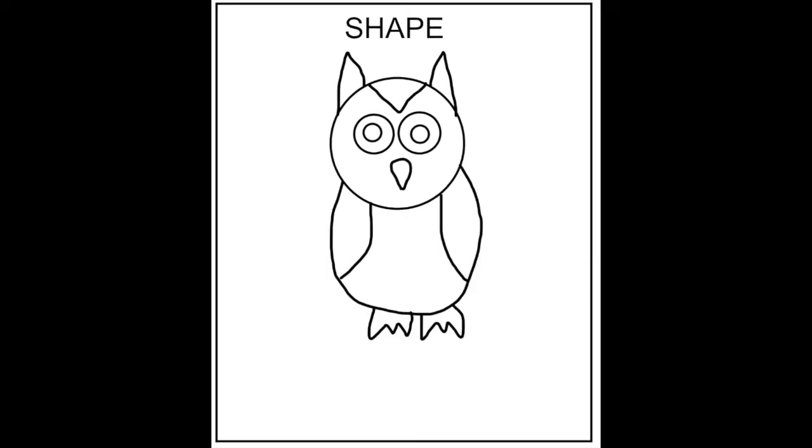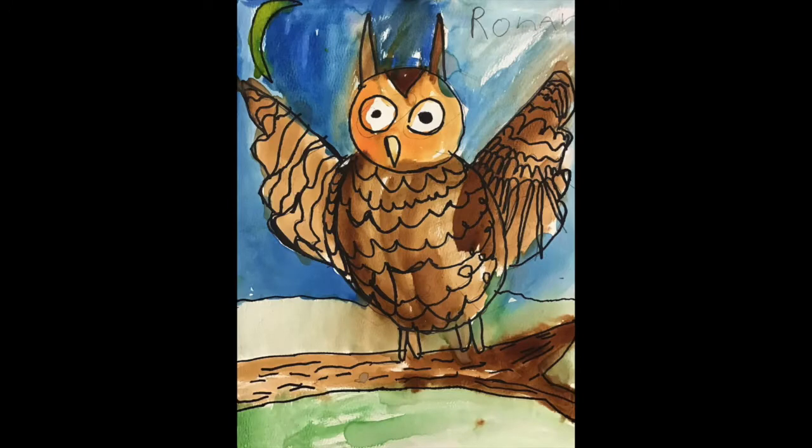Let's continue drawing shapes. The body is the shape of an oval. Notice it tucks under the circle head, so there is no neck. Add shapes for the wings, but if you would like, your wings could be going up in the air like it's taking off from the branch.